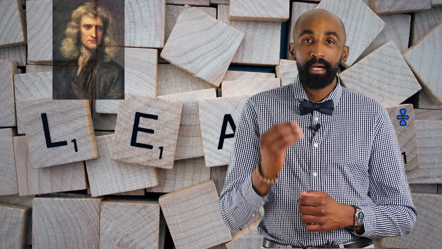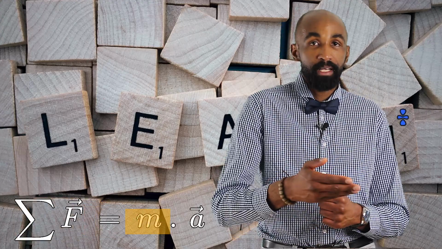For example, we all have this intuition that when we push an object, the object moves, and that the more massive the object, the more difficult it is to move. A little more formally, we can say that when a force is applied to an object, the object is accelerated, and that the more massive the object, the more difficult it is to accelerate. This is the intuition that Sir Isaac Newton modeled, meaning he created a mathematical representation for this phenomenon, in what we know today as the fundamental principle of dynamics, which is expressed as follows: the sum of the forces equals the mass of the object multiplied by its acceleration.